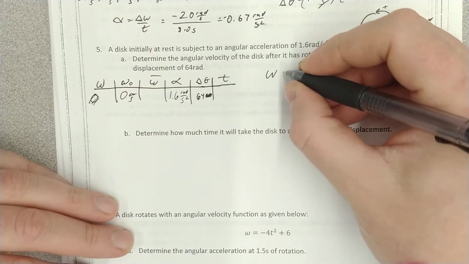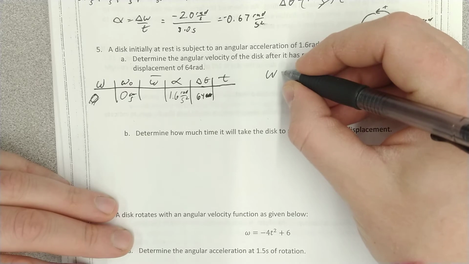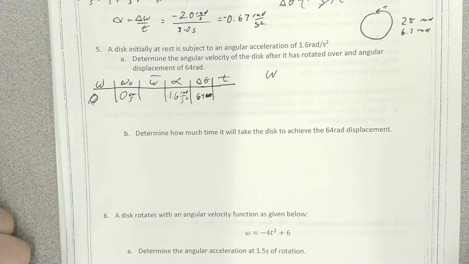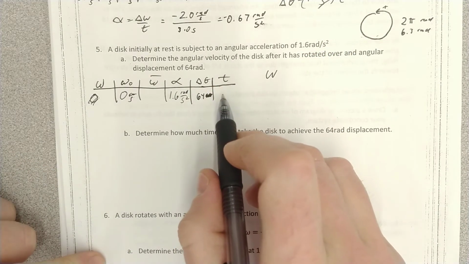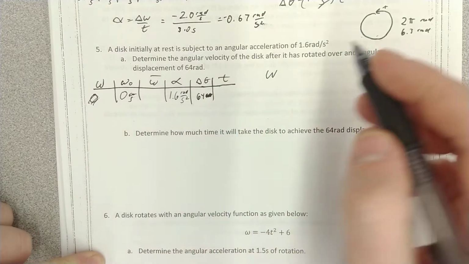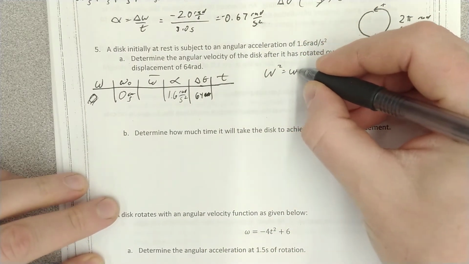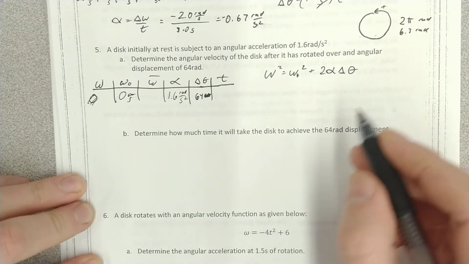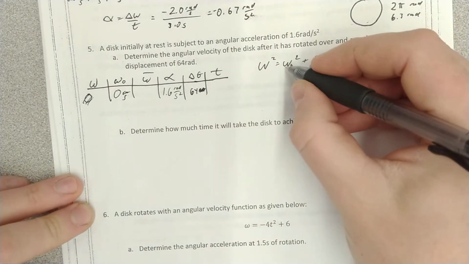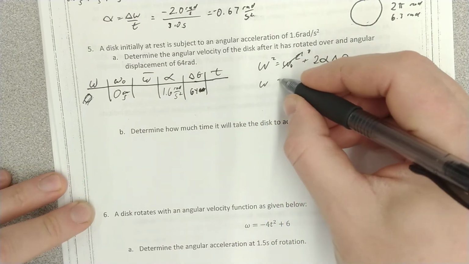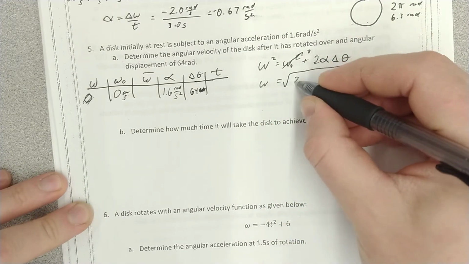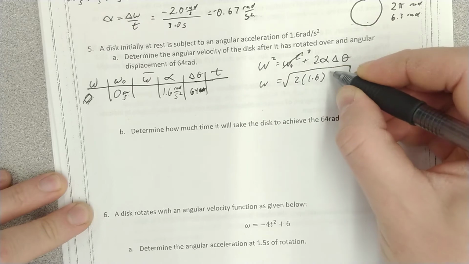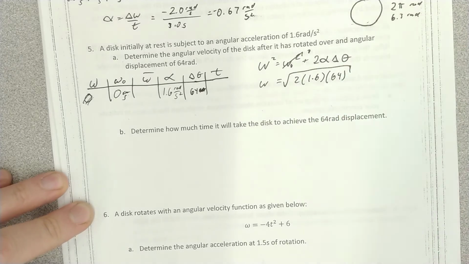So omega final equals, what would be the best way to do this? We don't know time, right? Timeless equation. Omega squared equals omega naught squared plus 2 alpha delta theta. I love saying that. 2 alpha delta theta. So omega naught is 0. Omega equals the square root of 2 times 1.6 times 64.